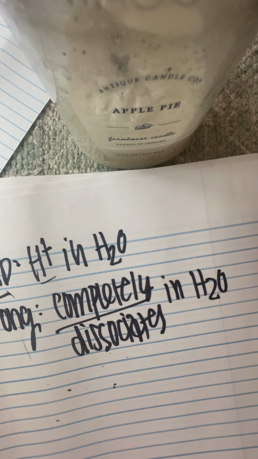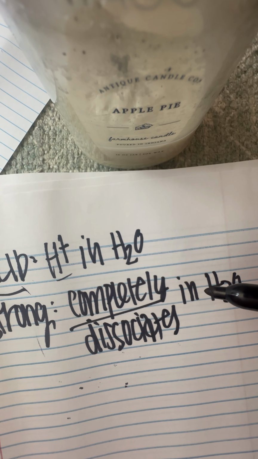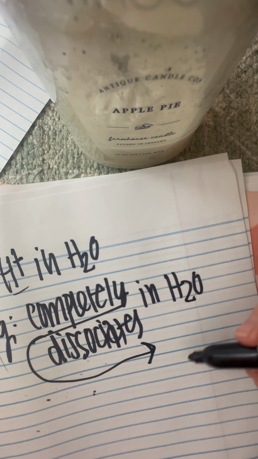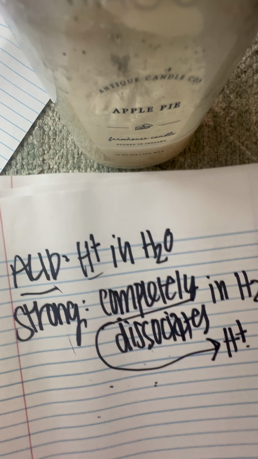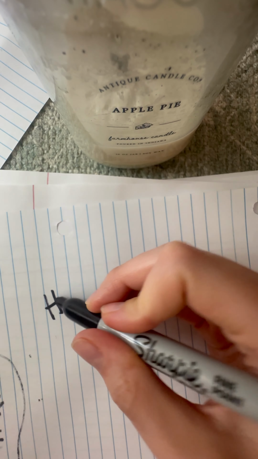And what I mean by completely dissociates, I mean into ions. So it's going to completely dissociate into ions in water. An example equation of this, I'm going to focus on one of the main strong acids that we had to memorize in Gen Chem 1, which is hydrochloric acid.